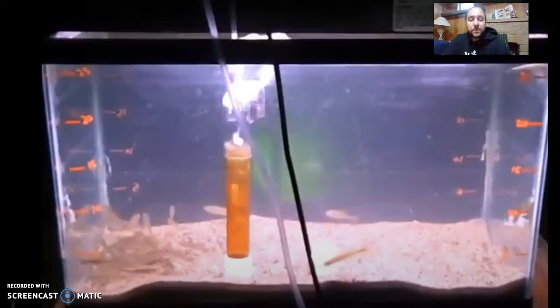All right. So now we have a couple minutes before and a couple minutes after adding the Schreckstoff, and you'll be able to compare their behaviors in those time periods. All right.